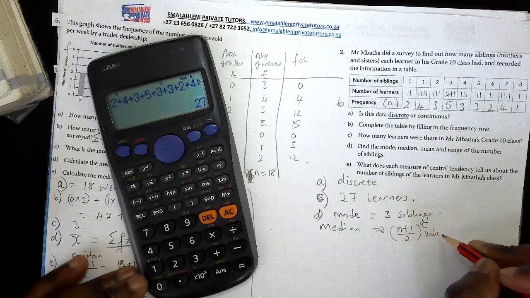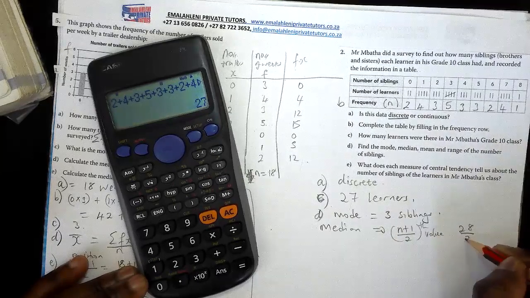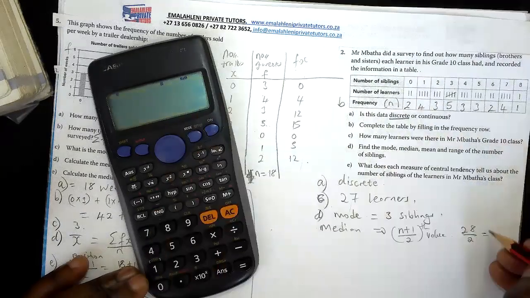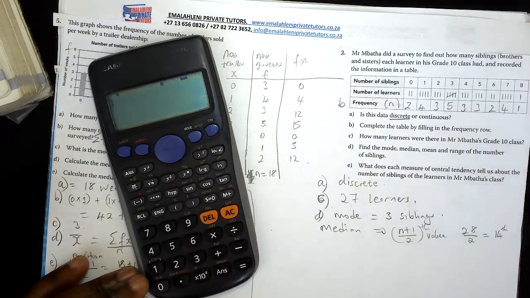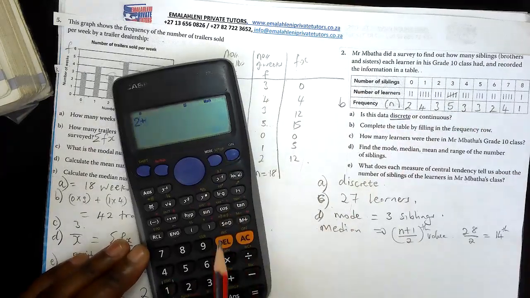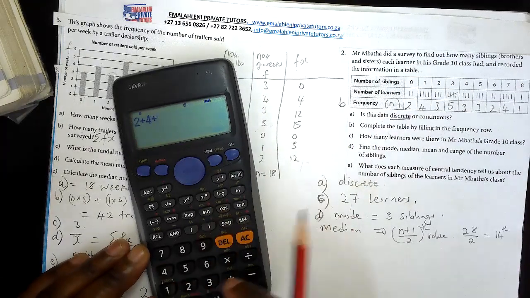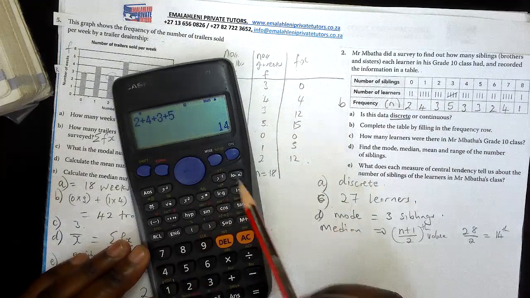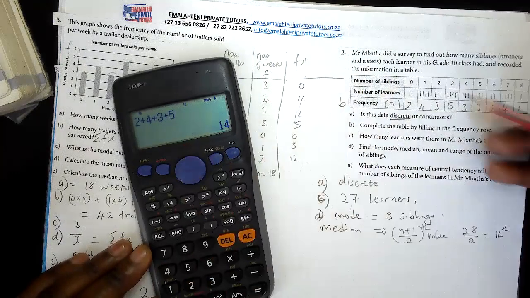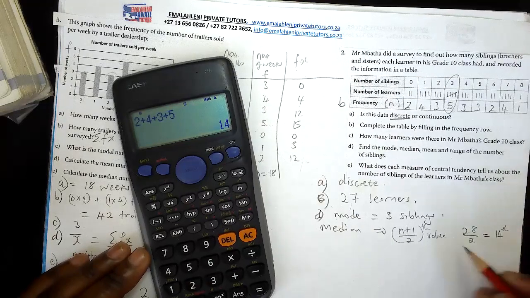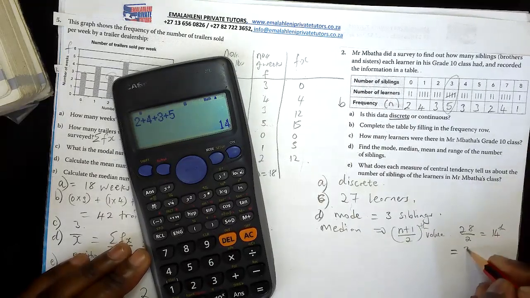Value. So it's 28 divided by 2. What do we get? 28 divided by 2 is 14. So we come here and add again. We're going to add here and say, where do we find the 14 in this frequency? So we're going to say 2 plus 4 plus 3 plus 5. We've got the 14 here, so it's plus 5. That's where we find our median. Okay, so the median is 3 siblings.